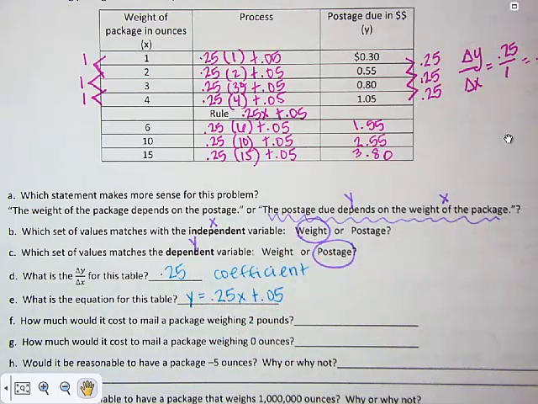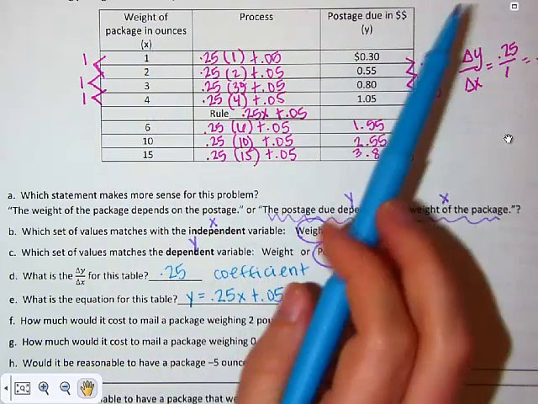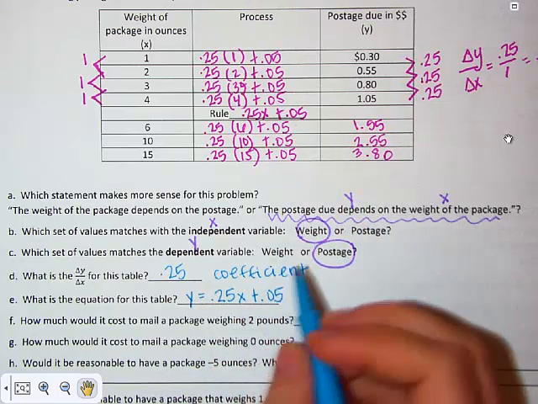F, how much would it cost to mail a package weighing 2 pounds? Okay, well, if I look over here, I see that the x stands for the weight of the package in ounces, and that will tell me how much I will have to pay. But this is not in ounces, this is in pounds.